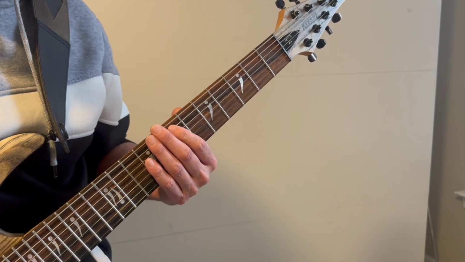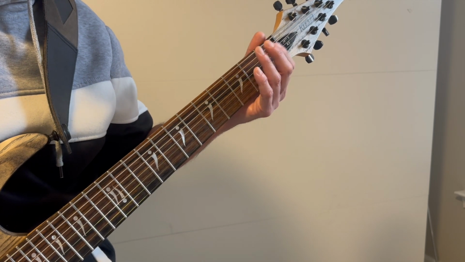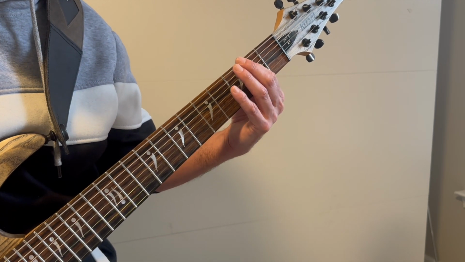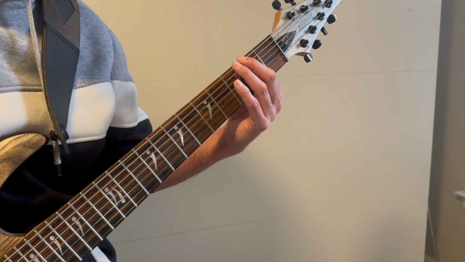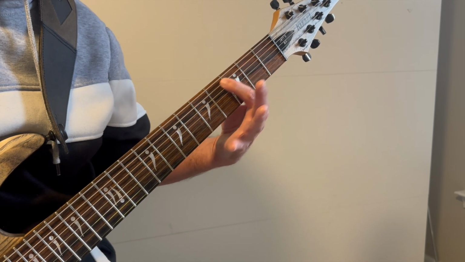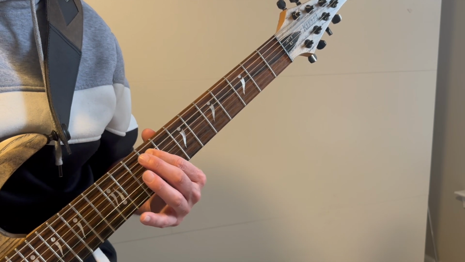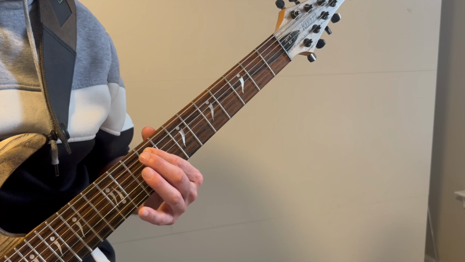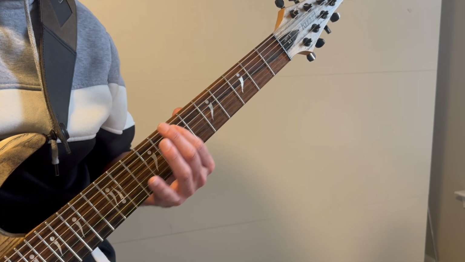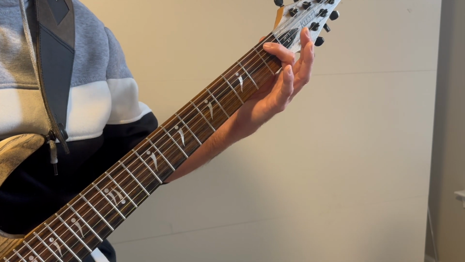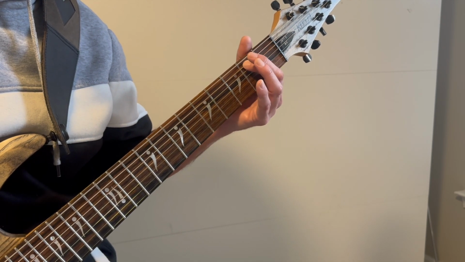Just again for absolute completeness, if we go to F sharp and then move up 7 frets, we wind up on C sharp. B, C, C sharp.